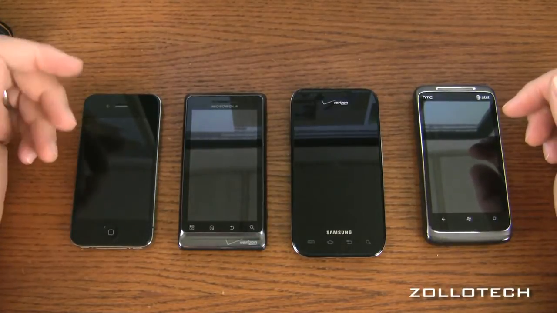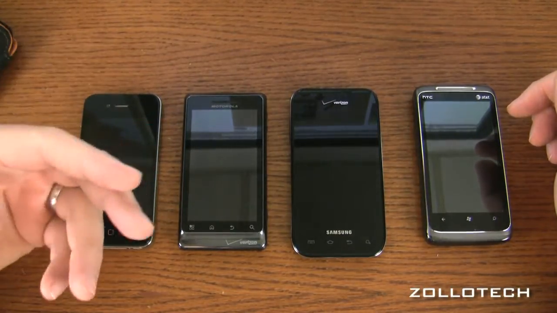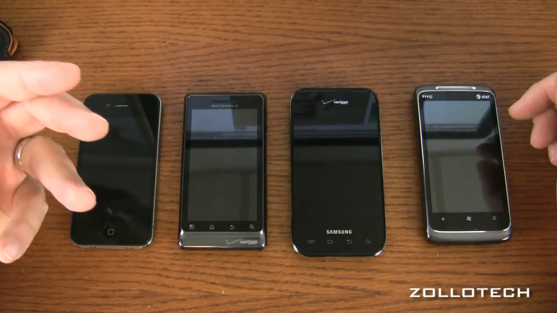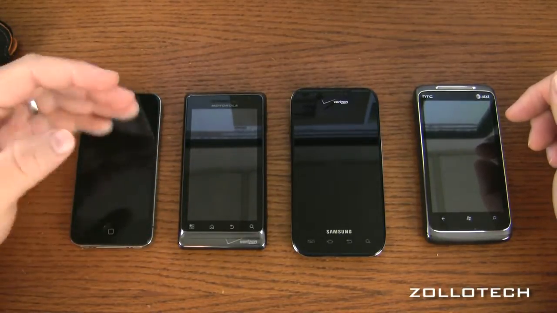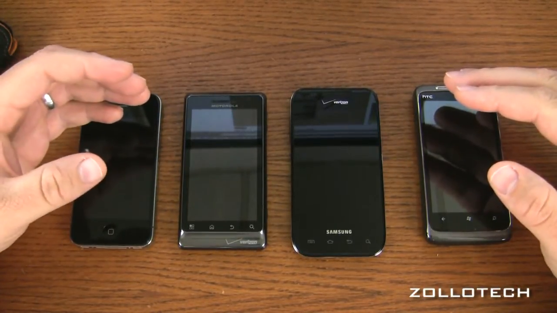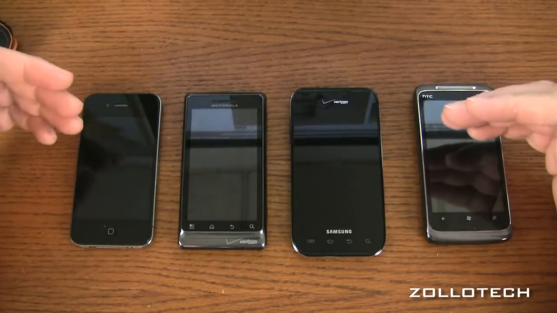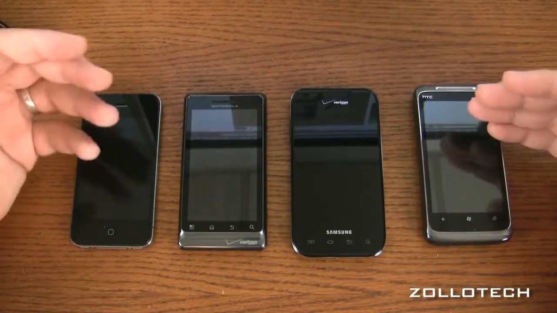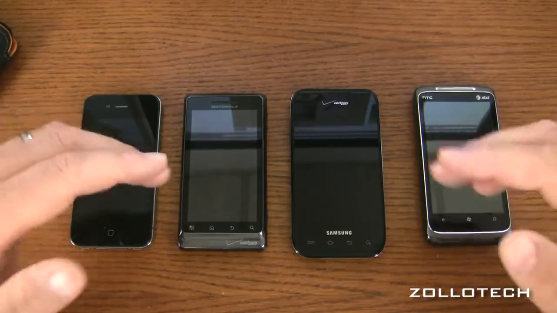I normally use texting and then maybe email, music and apps. Those things matter more to, I think, the majority of these users, because the phone is kind of what it's expected to do. We're interested in what else it can do.